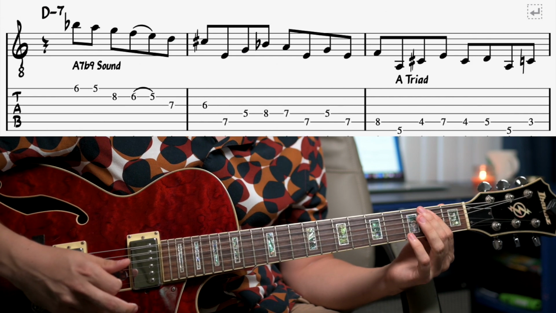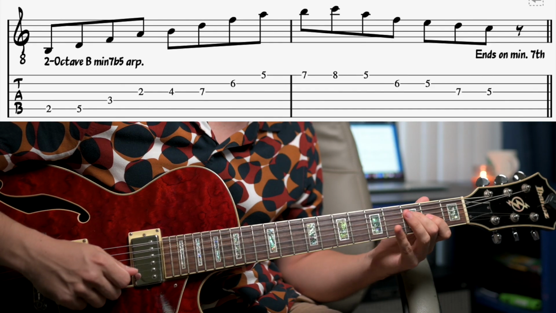And then sliding down to B natural. When we get to that B natural, that's a sign that we're out of this A7 flat 9 sound and we're playing more over this D minor 6 sound, which is what he does. He's using this B minor 7 flat 5, or you could think about it like a D minor 6 arpeggio.